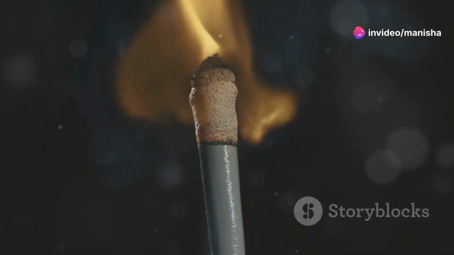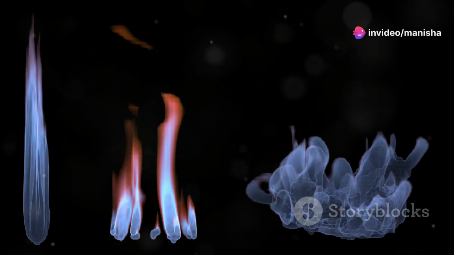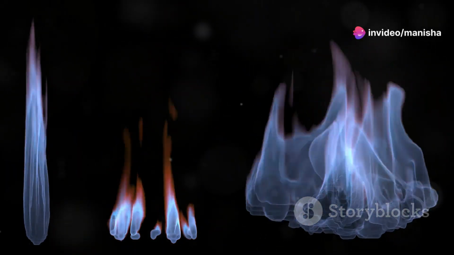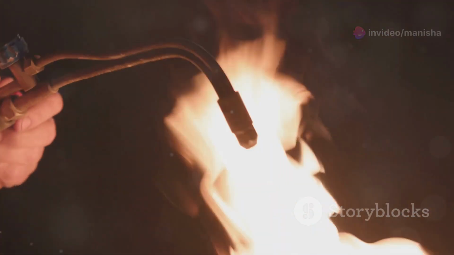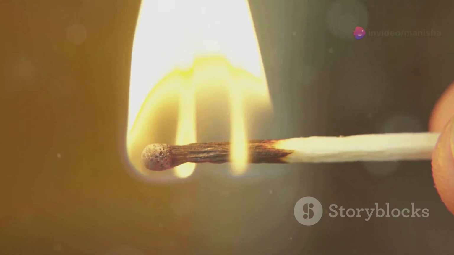Imagine striking a match. You drag the match head across the rough surface and suddenly a flame ignites. But why does this happen? The answer lies in the concept of ignition temperature. Every flammable substance has a specific temperature at which it will ignite. This is known as its ignition temperature. When the substance reaches this critical temperature, it combines with oxygen in the air, initiating the combustion process.